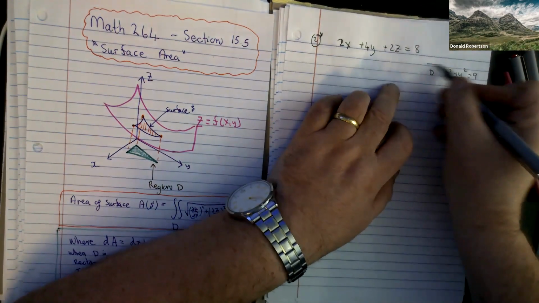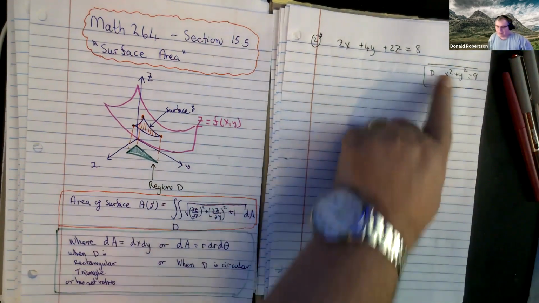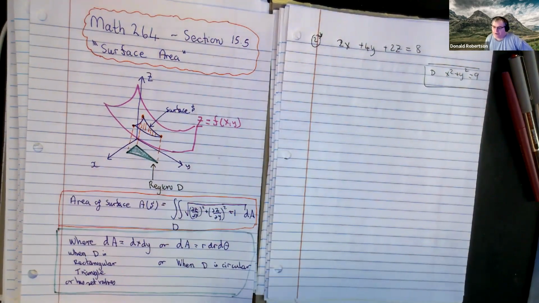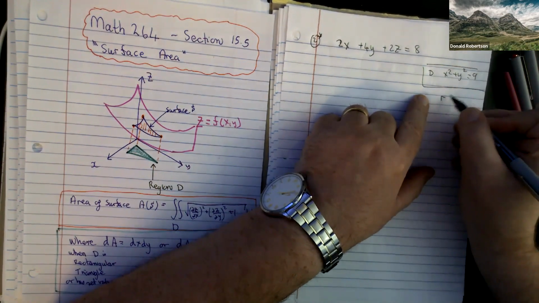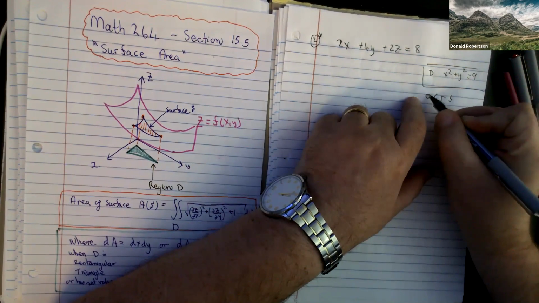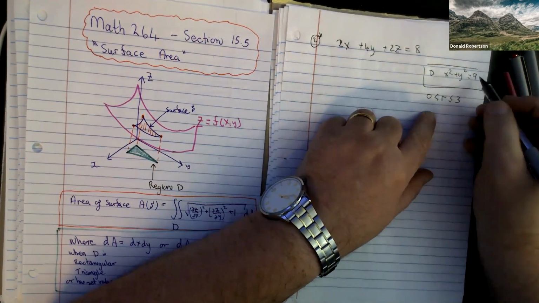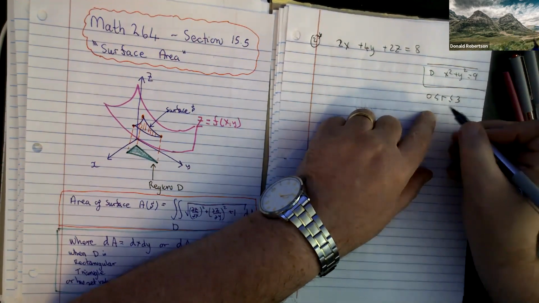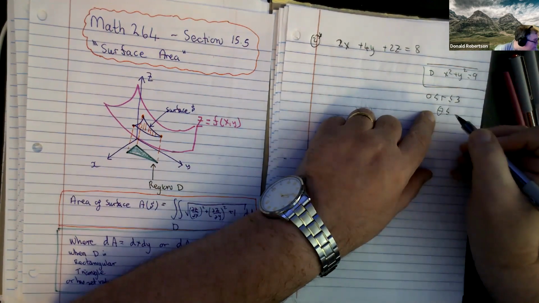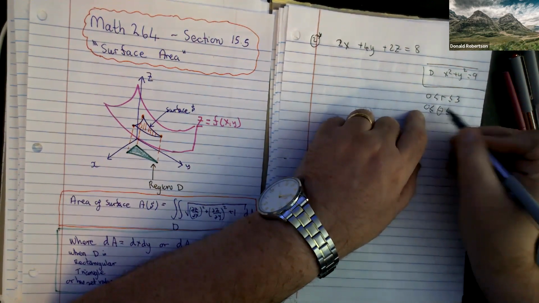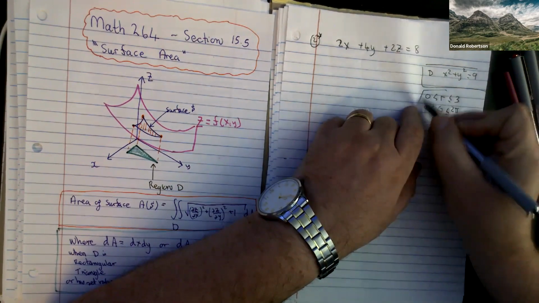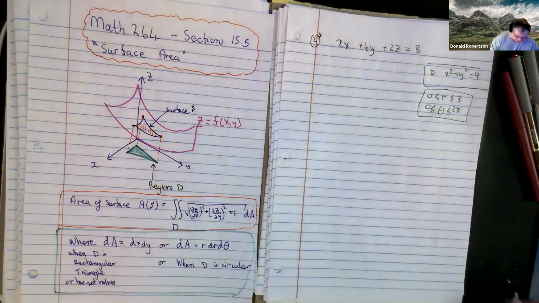Now, that information there kind of screams out polar, doesn't it? So what I'm going to do is r goes from 0 to 3, because that's a radius of 3. And it's a complete circle, double check. Yep, it's a complete circle, so it's 0 to 2 pi. And now we've got D.